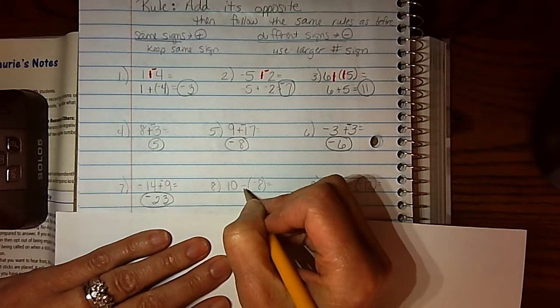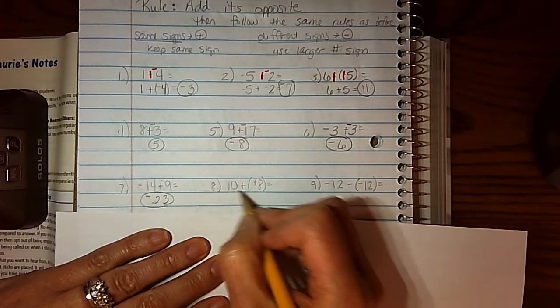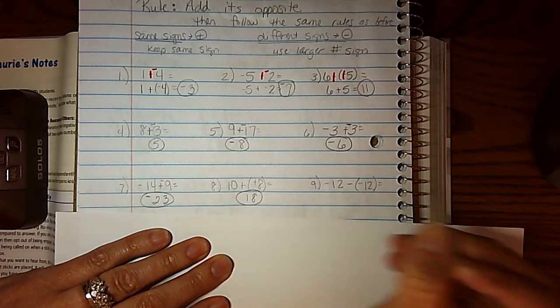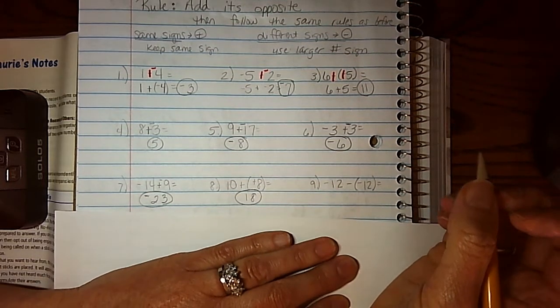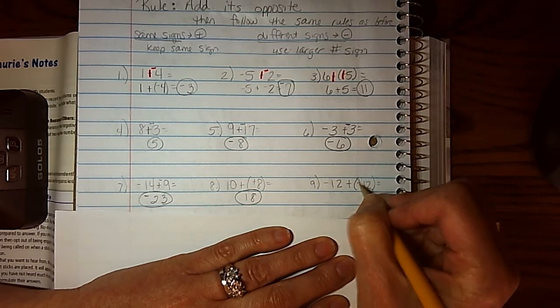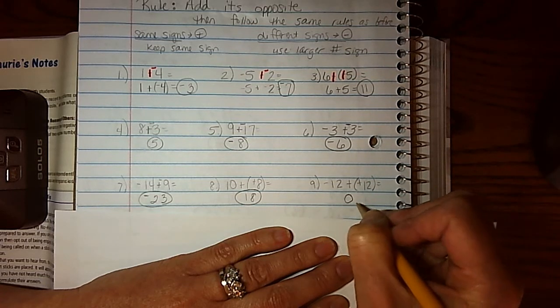Number 8, 10 minus a negative 8, I'm going to add the opposite. So now it just looks like 10 plus 8, which is 18. And the last one, negative 12 minus a negative 12, add the opposite. Now negative 12 plus 12, you're going to end up on 0.